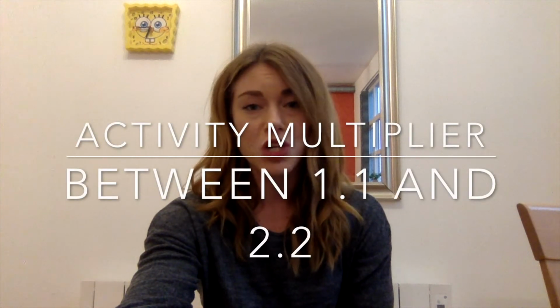For most people, as a general rule, we'd use 1.5. If it's somebody who does 20,000 steps upwards a day, then we're going to look at 1.6, 1.7. If it is somebody who is struggling to hit 3,000 steps a day, obviously we're going to go right down to about 1.2, because they're very inactive during the day.